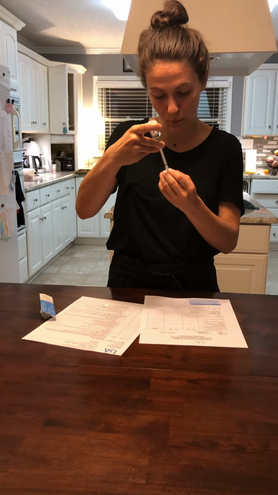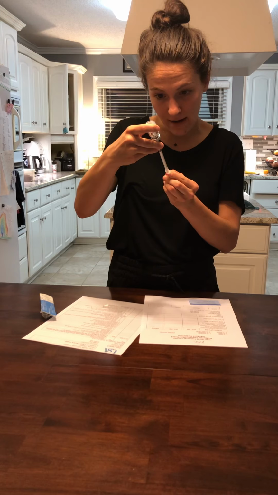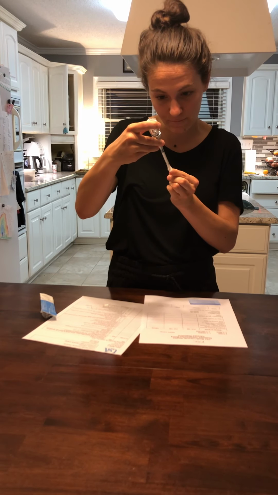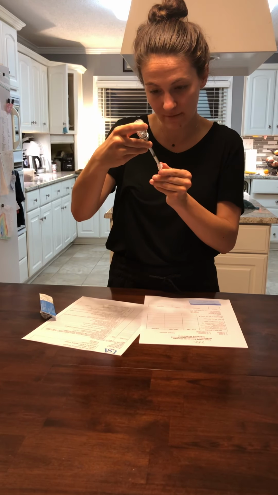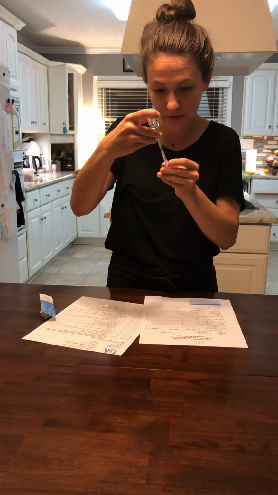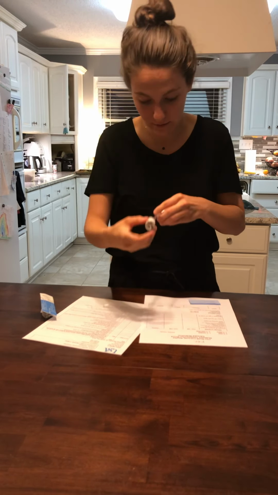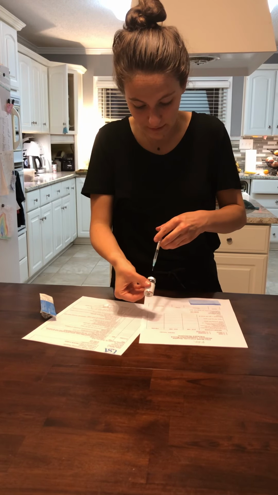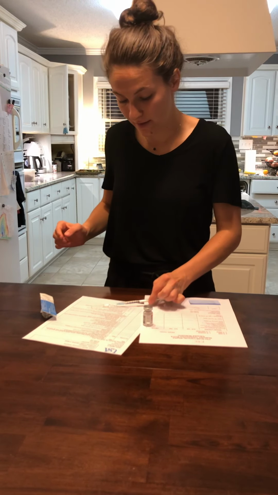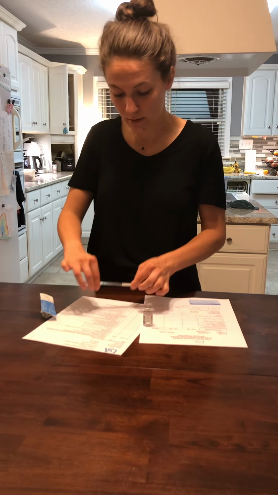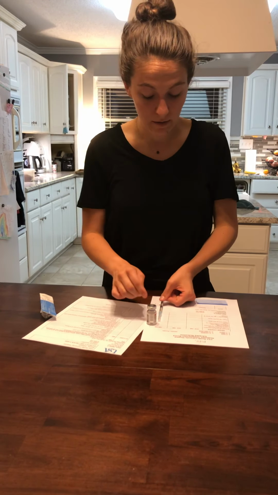And I'm going to pull back to at least 0.5 milliliters. And then if I see any air bubbles, I'm gonna pull back further. So I'm gonna pull back a little bit further than 0.5 milliliters. Make sure there's no air bubbles, and there's not. So I'm going to push back to exactly 0.5 milliliters and remove my needle. So next what I'm going to do is not recap, but use the scoop method to put the cap back on.